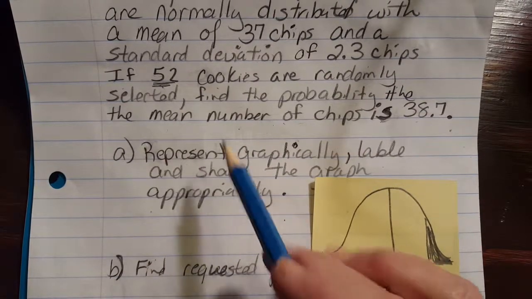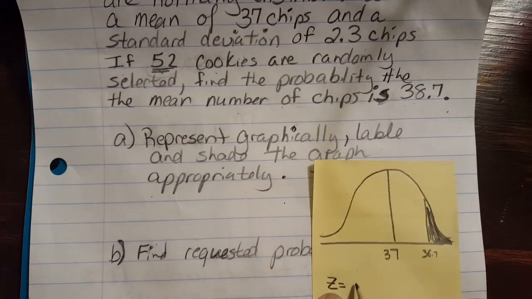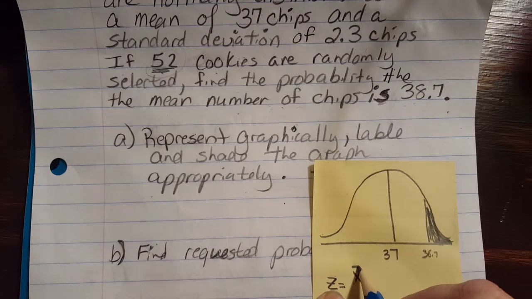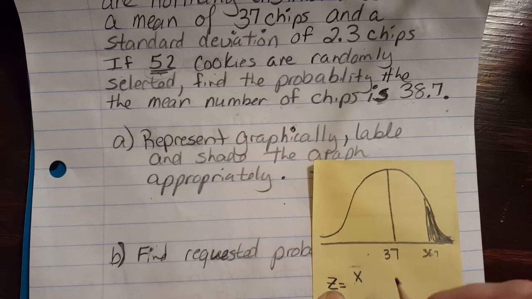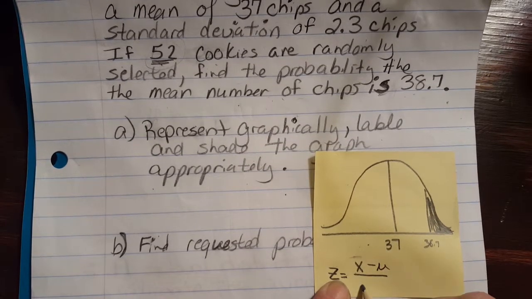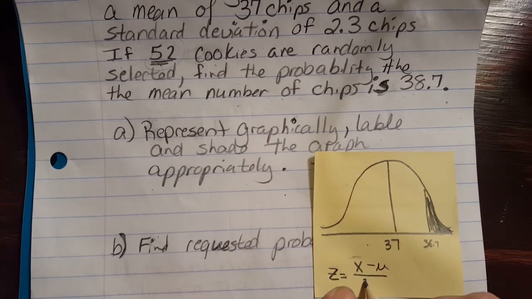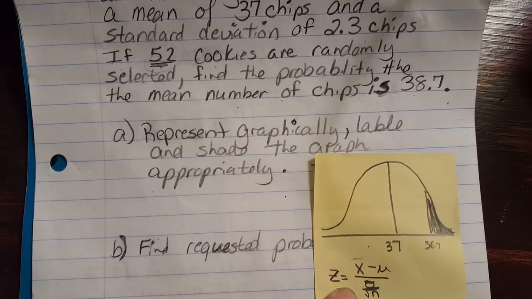We have to take the sample size into play, and so we use the z-score that says the data point minus the mean divided by the standard deviation divided by the square root of the sample size.